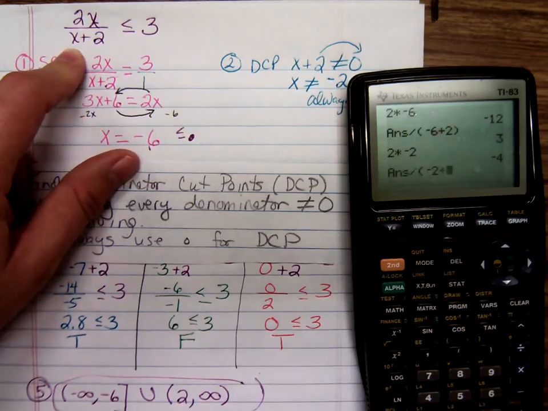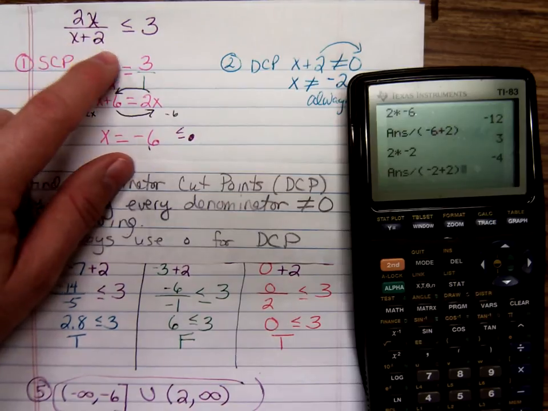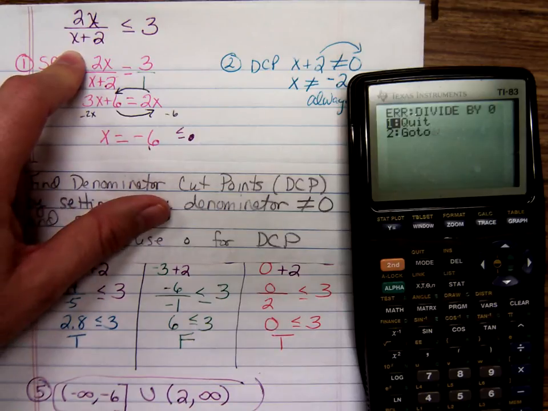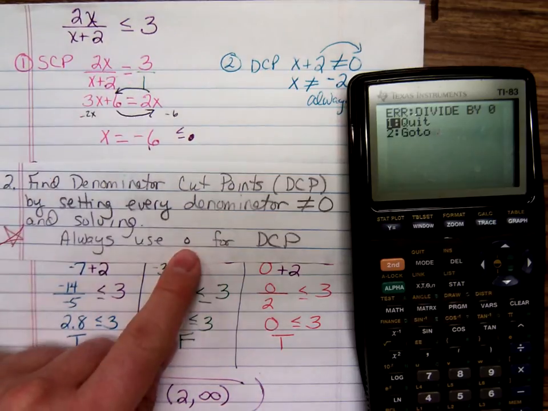You see, the -2 plus 2 is going to give you a 0 on the bottom, and you can't divide by 0. You'll get an error warning. -4 divided by 0 is not 0, it's undefined. And so you're not getting a true statement there, so you're never going to want to include the denominator cut points.